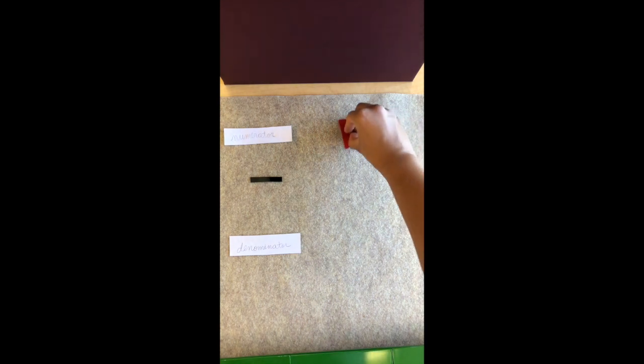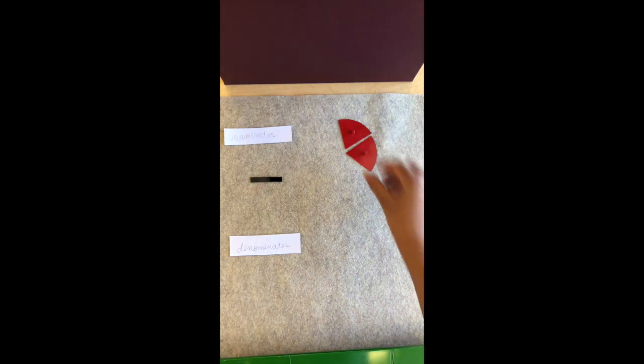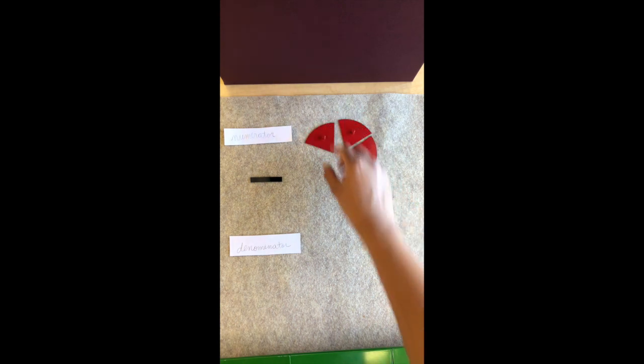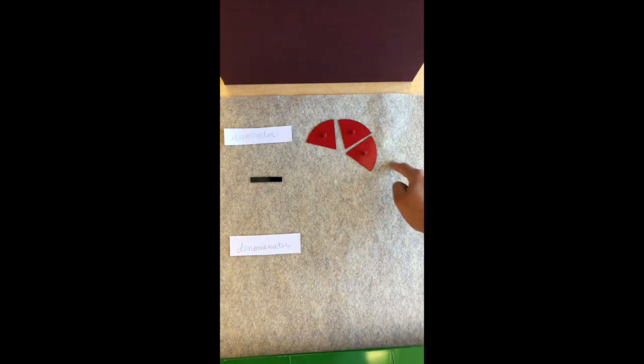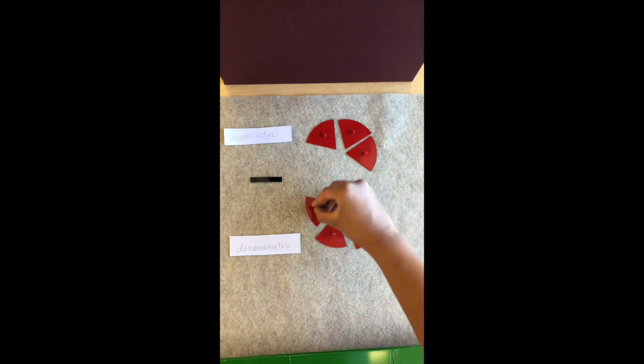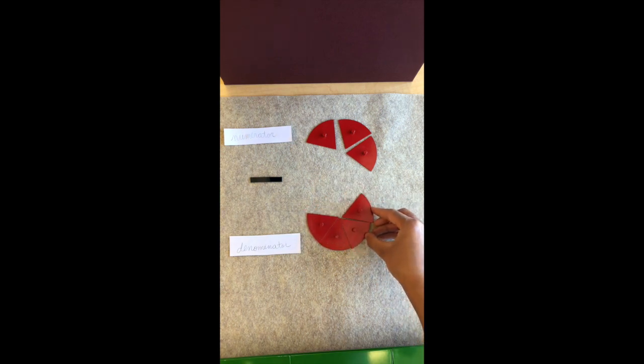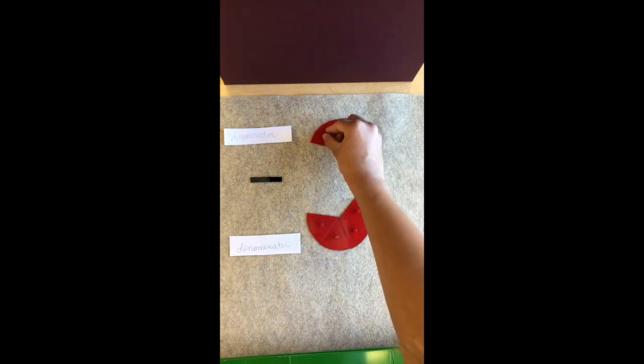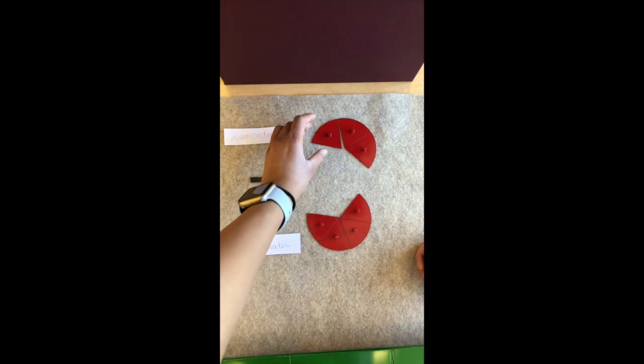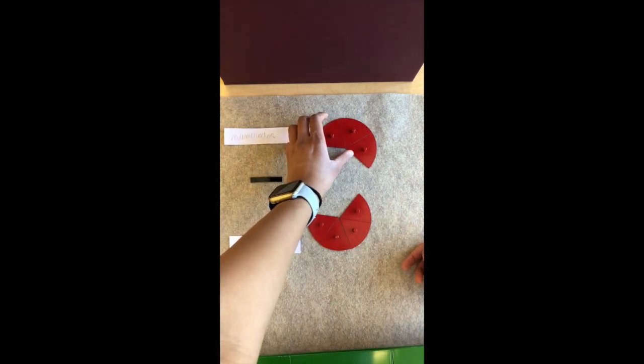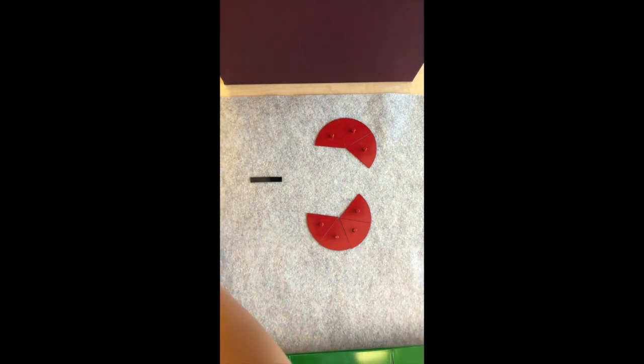So what I want you to practice doing, I'm going to set up a couple problems, and I want you to write the fraction for these. So here I have this group, I have this group, I know it'll be a little tricky to do that because you can't tell.